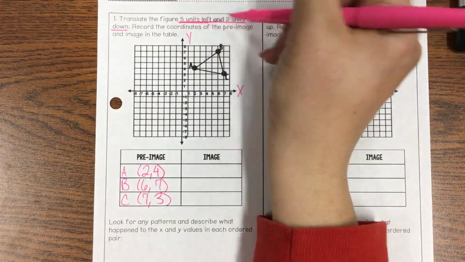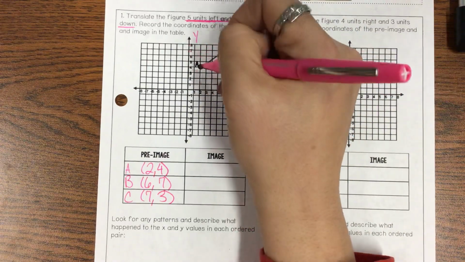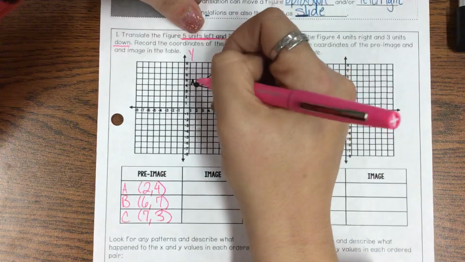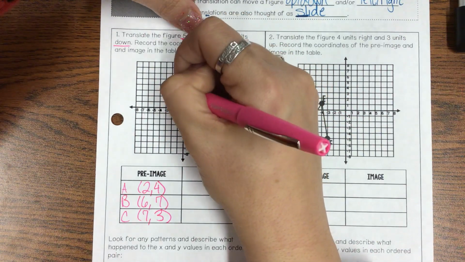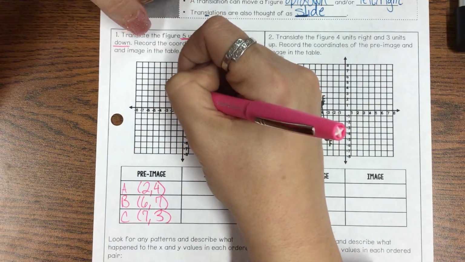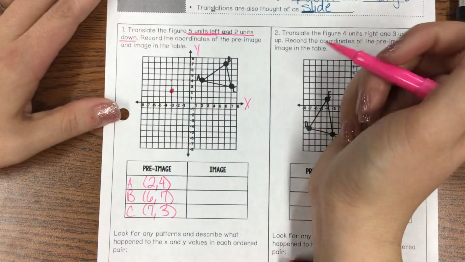It says we're going to go 5 units left and 2 units down. So I'm going to put my pencil or my pen on A. I'm going to go 5 units left: 1, 2, 3, 4, 5. 2 units down: 1, 2. And make a dot.